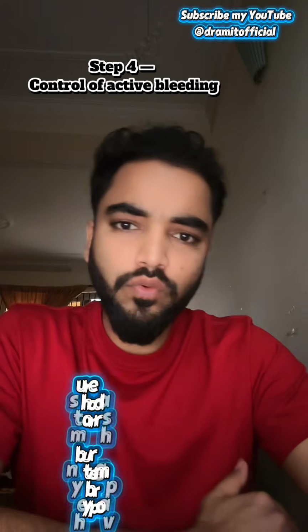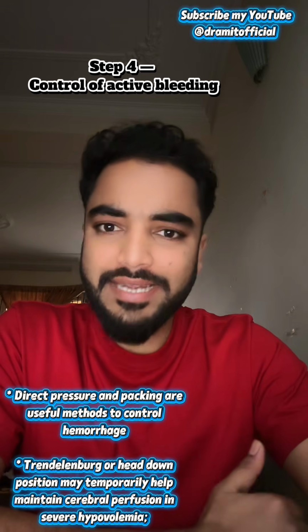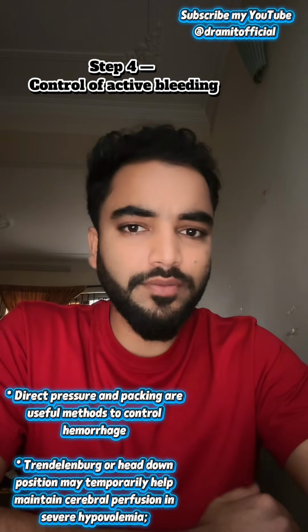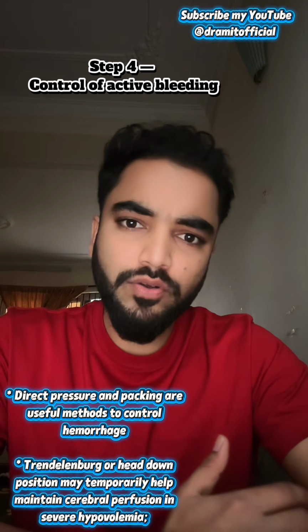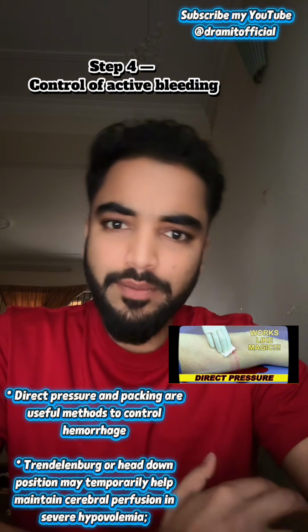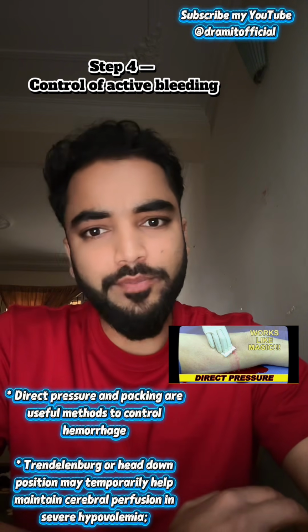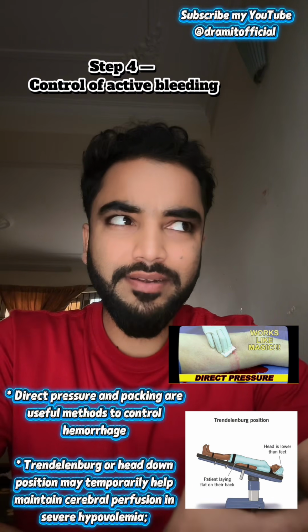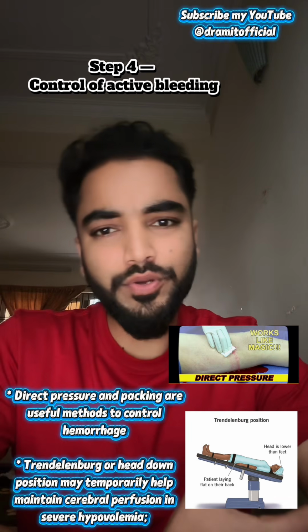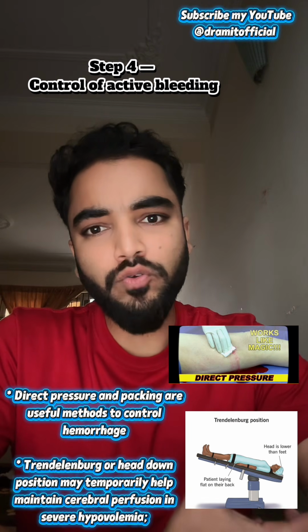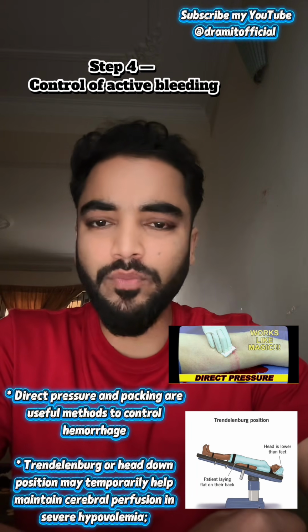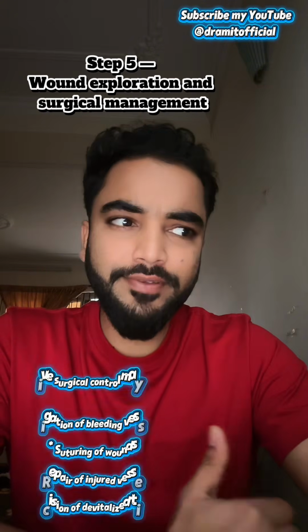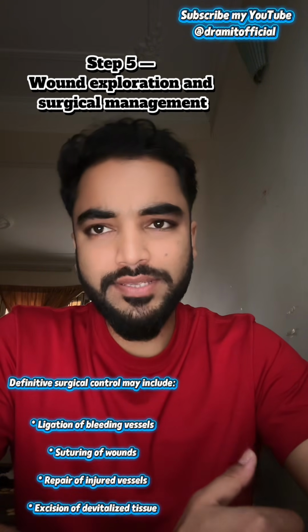Then the fourth most important step: if there is active bleeding, then control of active bleeding is one of the most important steps. It can be controlled by direct pressure and packing, which are useful methods to control hemorrhage. Then Trendelenburg position or head down position may help temporarily to maintain cerebral perfusion in severe hypovolemia patients.